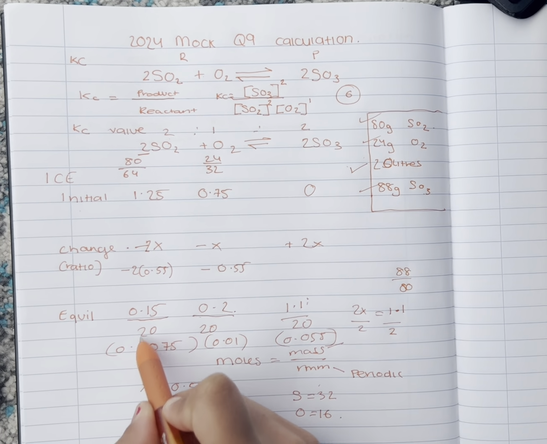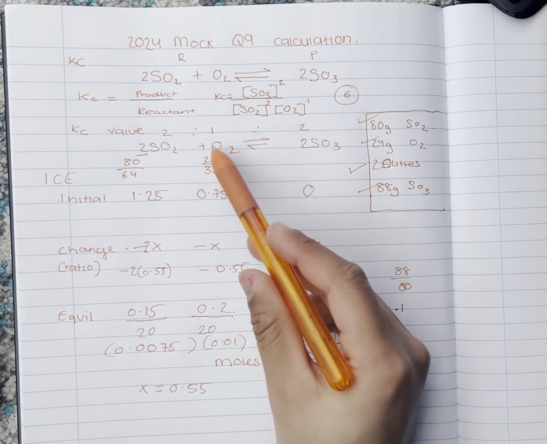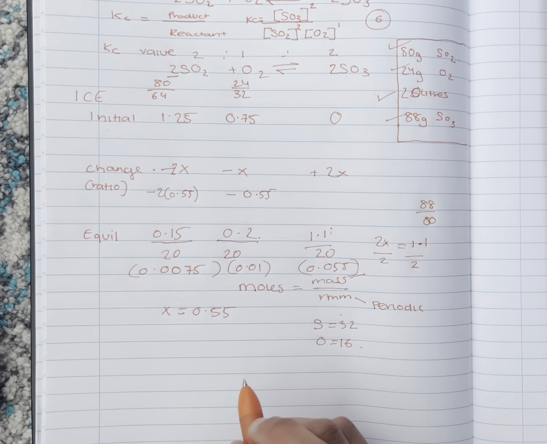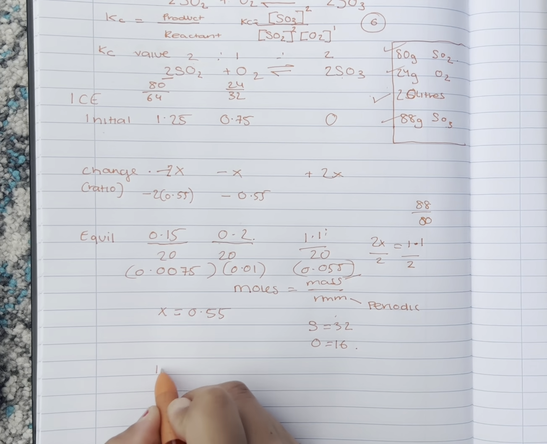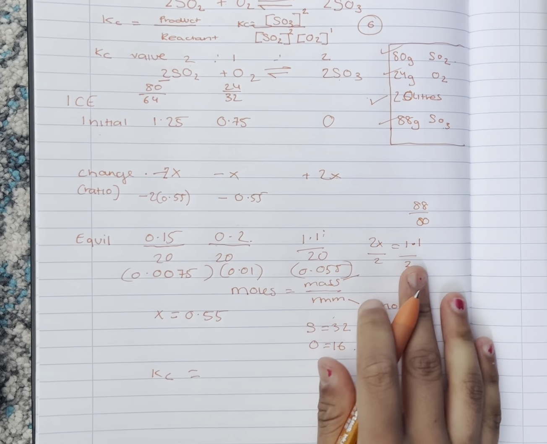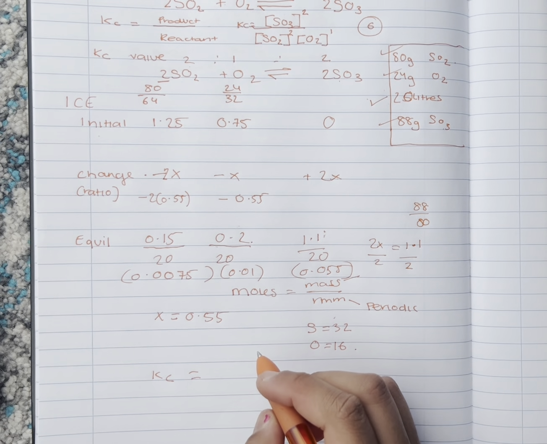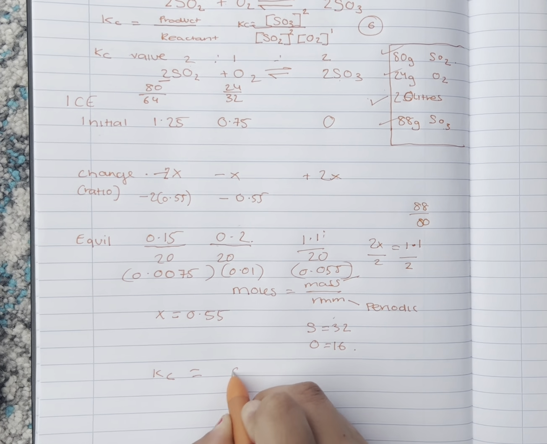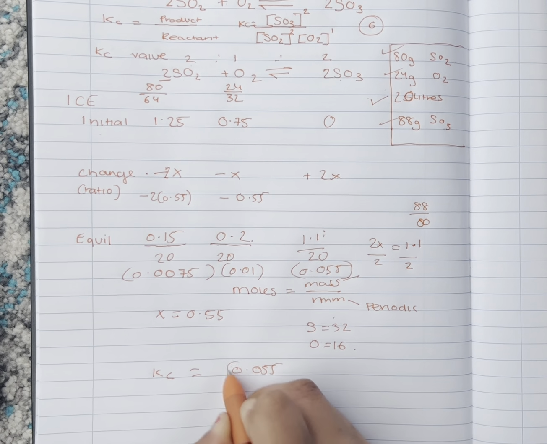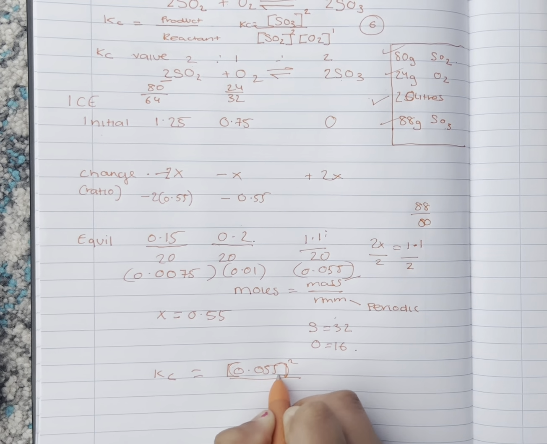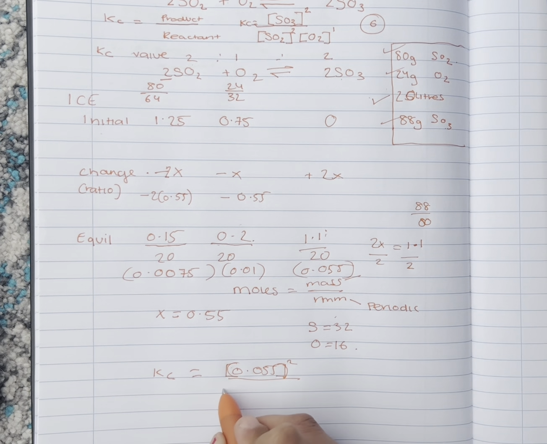Okay, so here are our 3 values that we've been looking for to sub in. As you trace back, it's SO2, O2, SO3. So let's sub that in. Kc is equal to, and we're subbing it back into this, okay, guys? SO3 is 0.055 to the power of 2. Sorry, don't forget your square brackets.